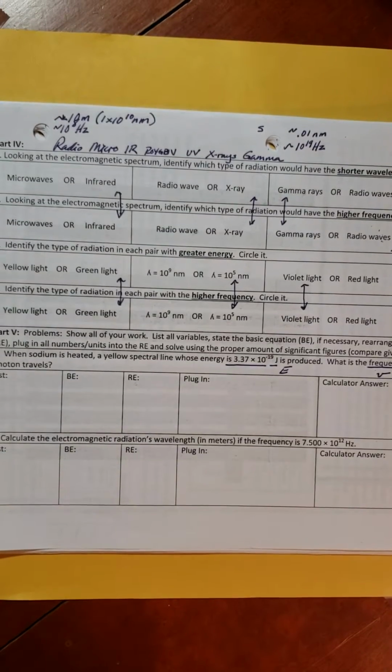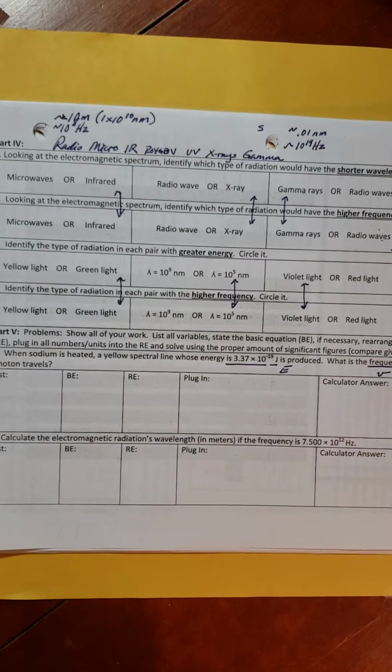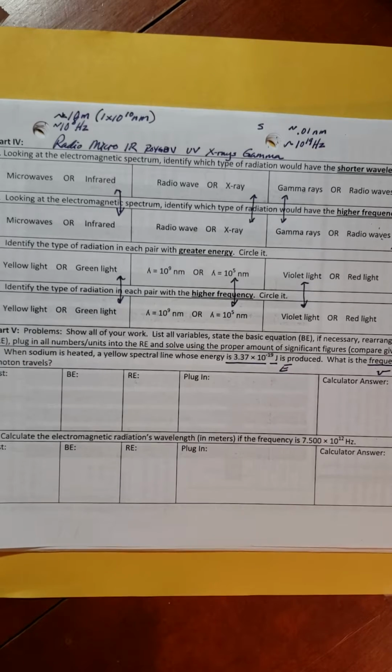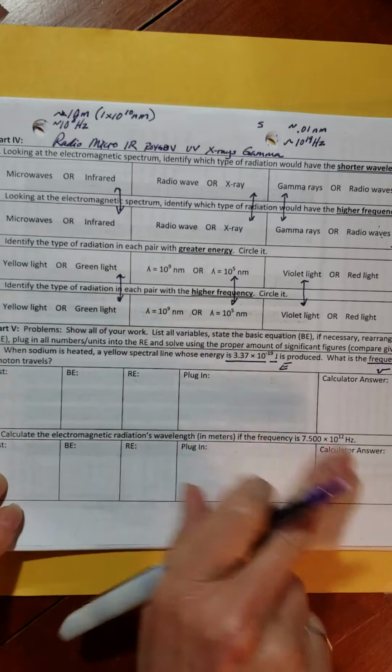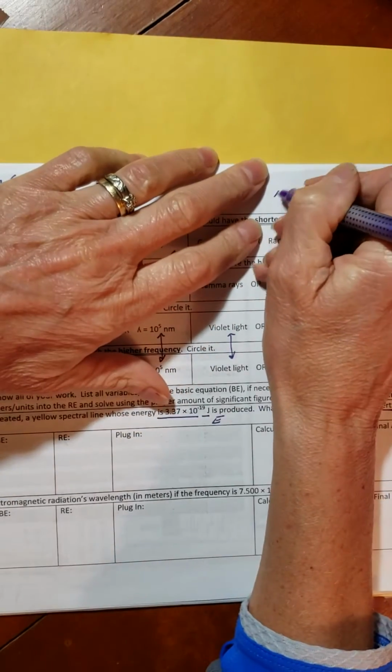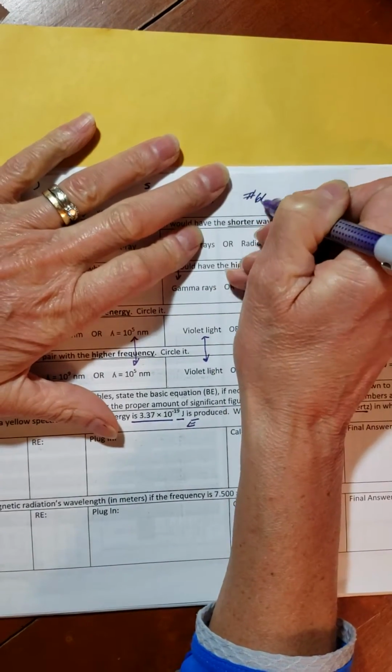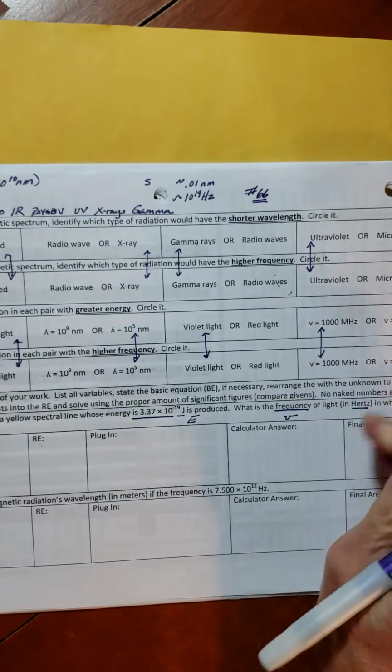This is page 67 in your packet for chapter 4, and I'm going to go over this homework with you. Hopefully you've already done yours. The first thing that you need to do before you even do this page, and hopefully you've done this, is go back and study the page before this, which is page 66.